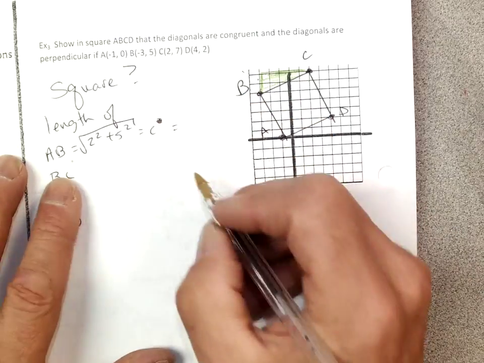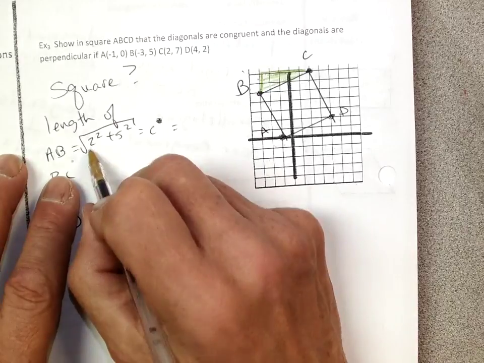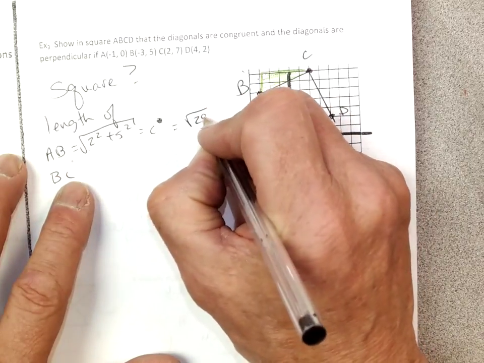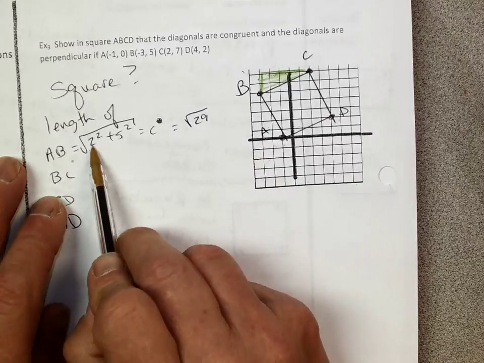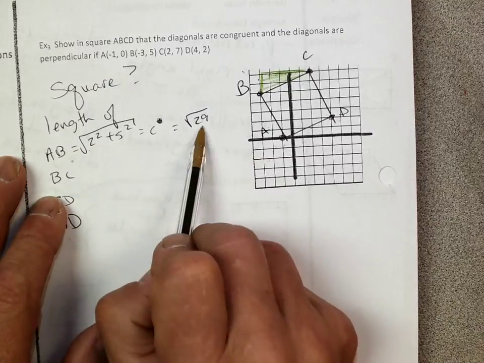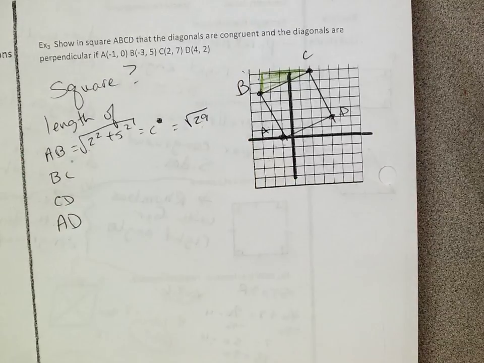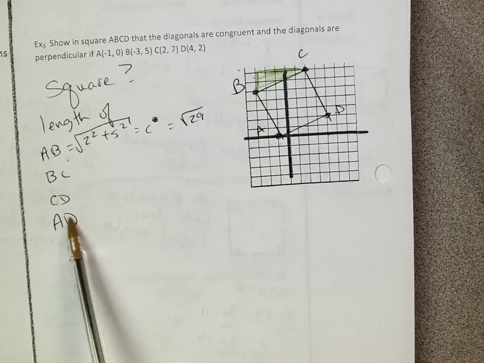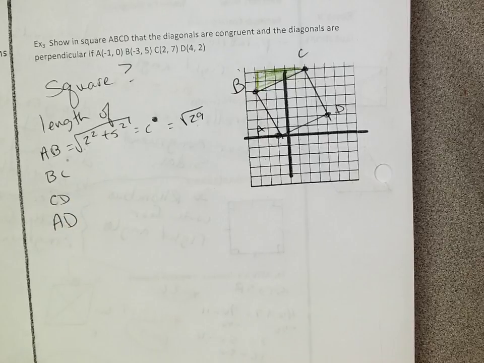So it's going to be the square root of 4 plus 25, which is square root of 29. Let's just leave it square root of 29. I could use a calculator and get a decimal, but I want to leave it because I'll do the same thing with BC, CD, and AD, okay? And if I get square root of 29, square root of 29, square root of 29, they're all equal, right?